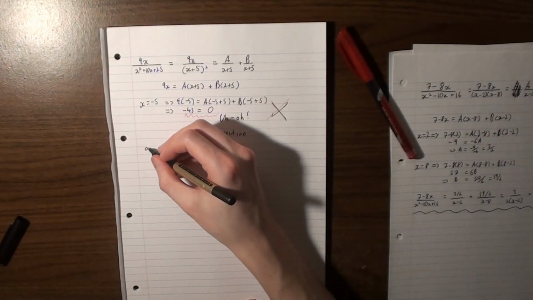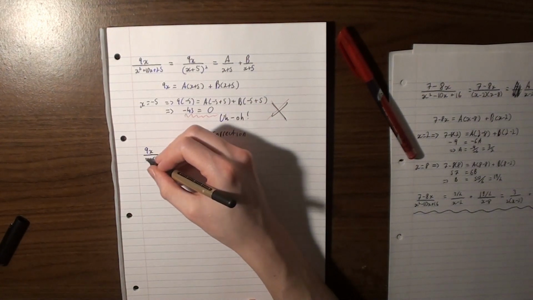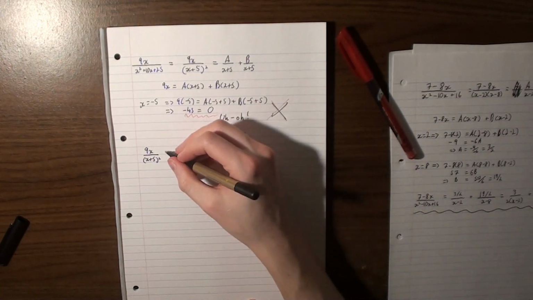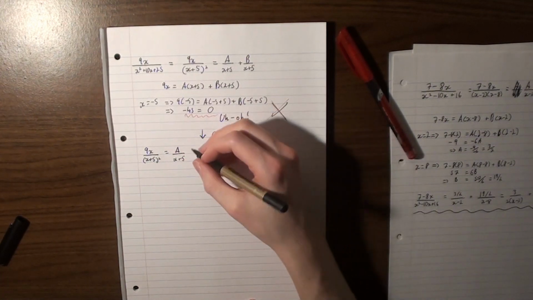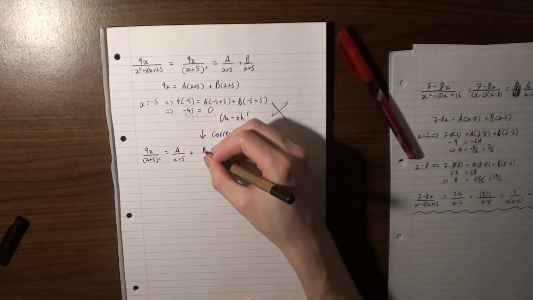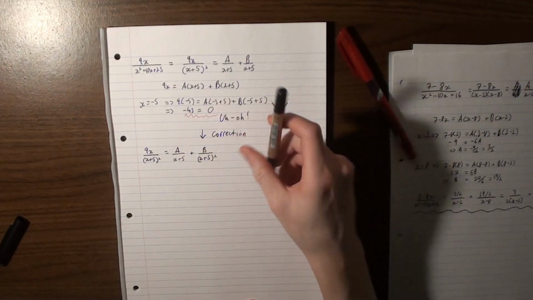Let's do 9x over x plus 5 squared is equal to a over x plus 5, so far so good, plus b over x plus 5 squared.